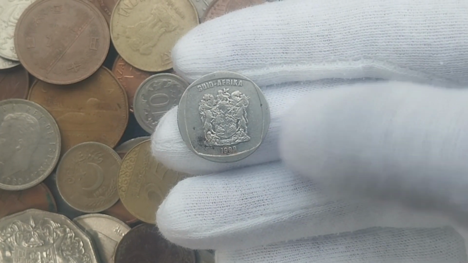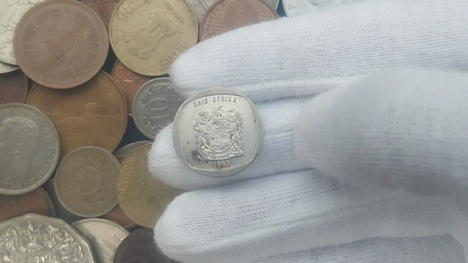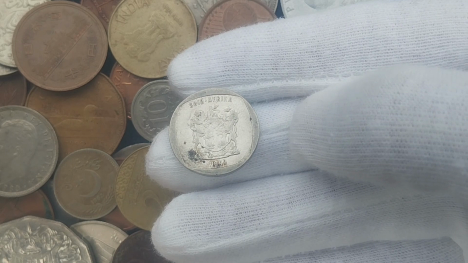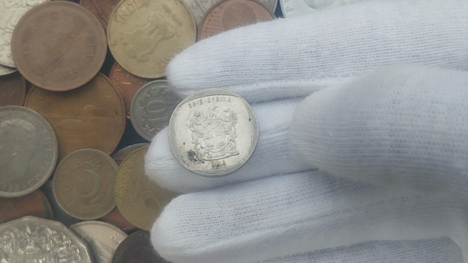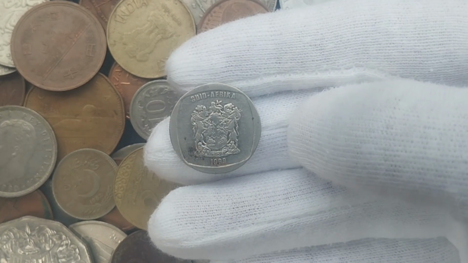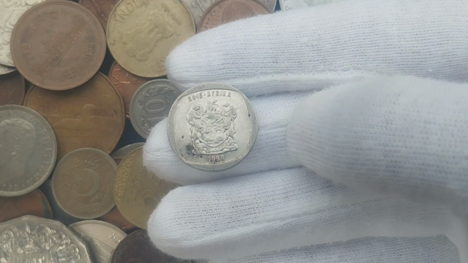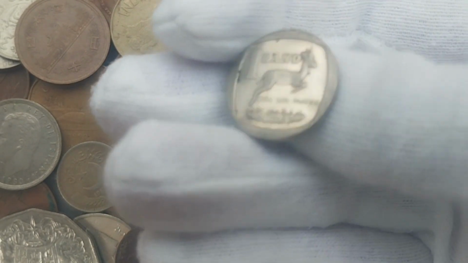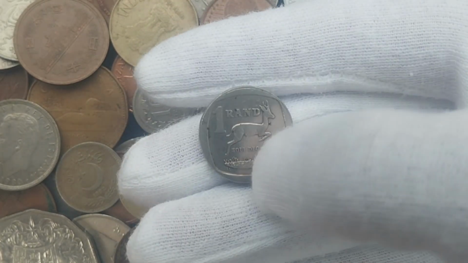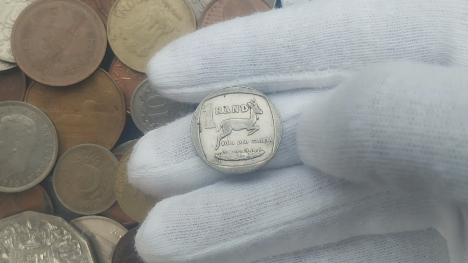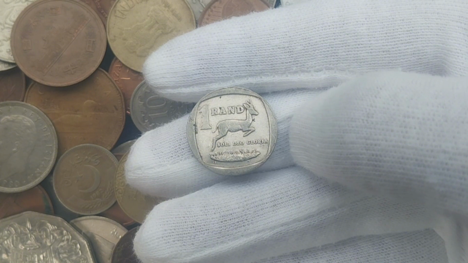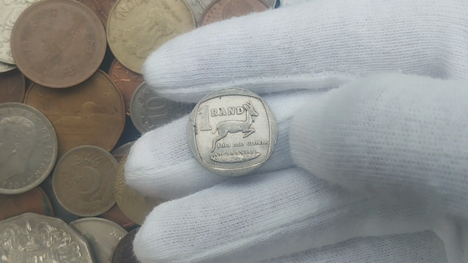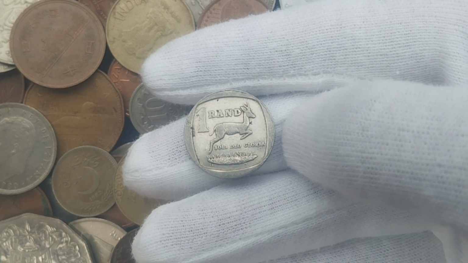Imagine holding a piece of metal that has traveled through countless hands since 1999, each with its own untold journey. This is the South African Rand coin of 1999, a small yet powerful artifact carrying history, culture, and design that speaks volumes. But here's the twist. Many people overlook it, not realizing that within its tiny frame lies decades of symbolism, national pride, and secrets that collectors chase passionately.